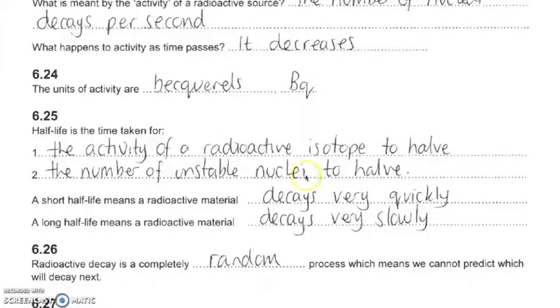Now we're going to be looking at what half-life is, okay? So two definitions you can state. One is the time it takes for the activity of a radioactive isotope to halve, or it is the time it takes for the number of unstable nuclei to halve. Okay, so please remember those definitions.